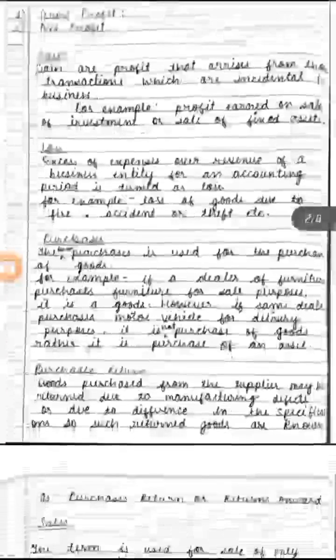Purchases. Purchase is used for the purchase of goods. The examples of purchase are purchase of furniture, purchase of motorcycle, but the main business is according to motor vehicle. If goods are purchased for cash, it is cash purchases. If goods are purchased on credit, it is credit purchases. Both are recorded in the trading account.